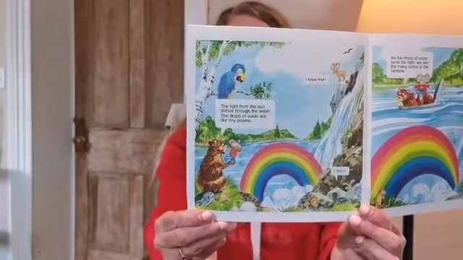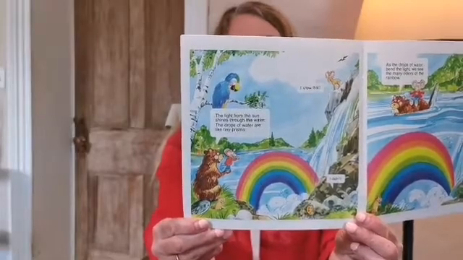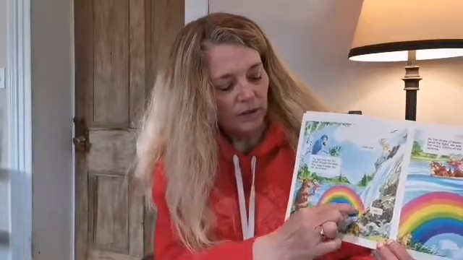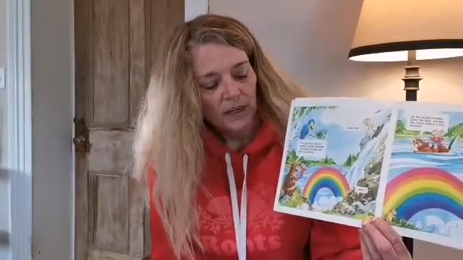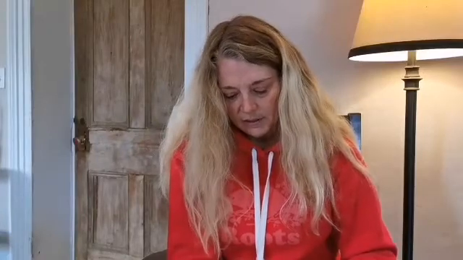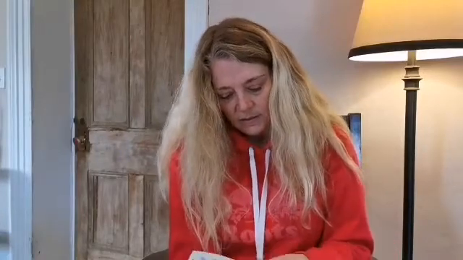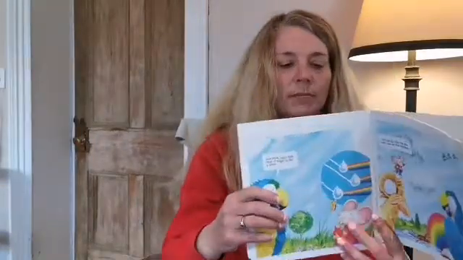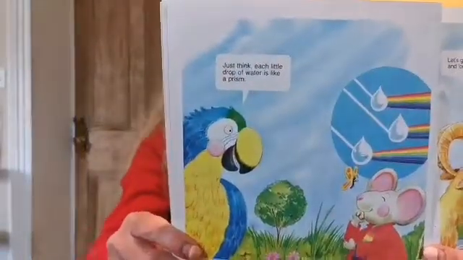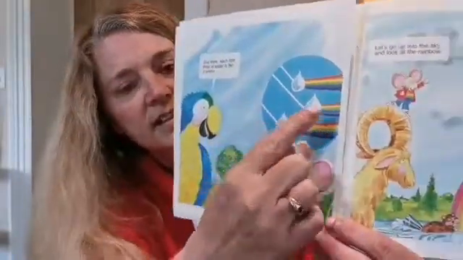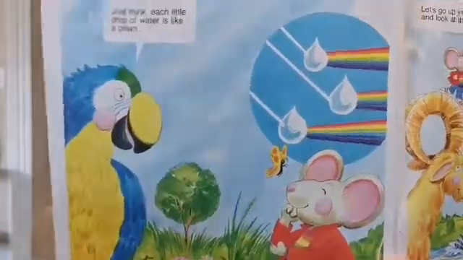There's the light, sunlight shining through the drops of water, bending the sunlight so we can see the colors of the rainbow. Roy G. Biv. Red, orange, yellow, green, blue, indigo, and violet. Just think, each little drop of water is like a prism. So there's the drops of water. There's the sunlight shining through them, bending the sunlight and dividing it into the colors. There's the drops of water and all the colors.